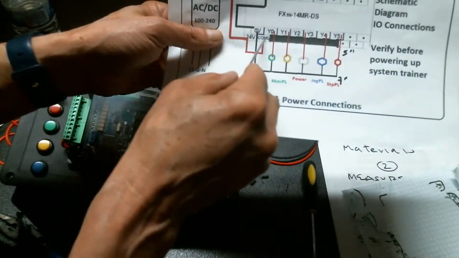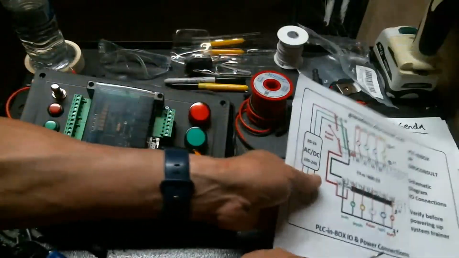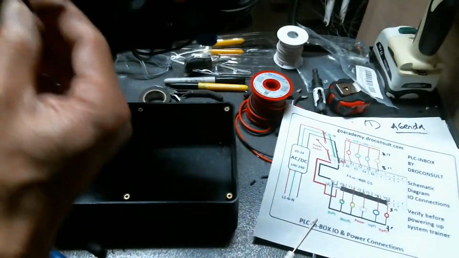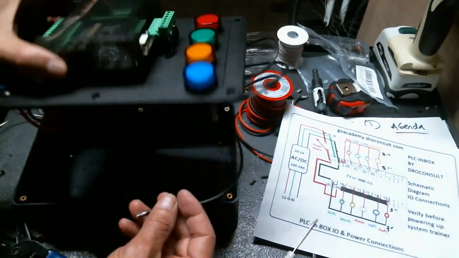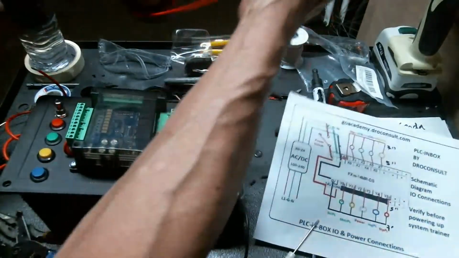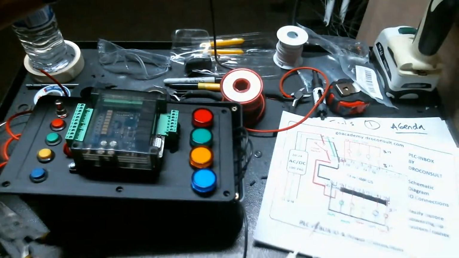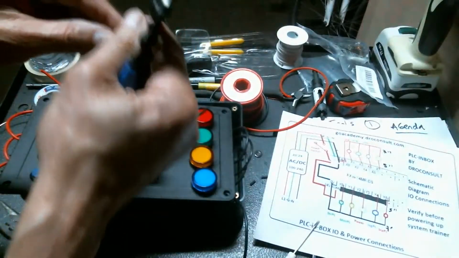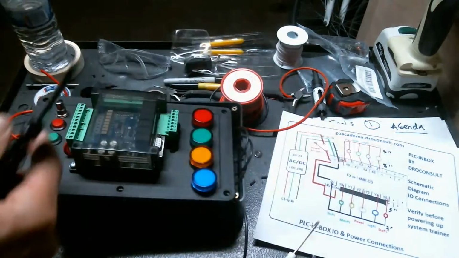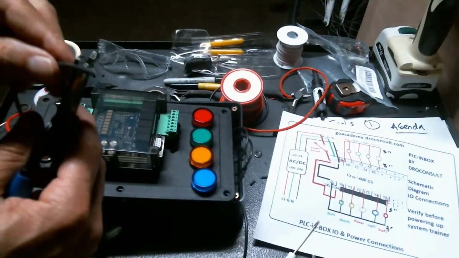We're going to have to bridge a gap in there. The short path to do this is to create a wire loop here to make it easy on us, a wire loop with wire nuts.